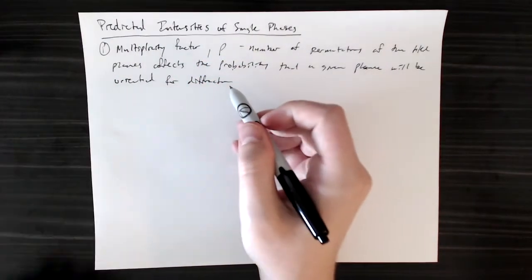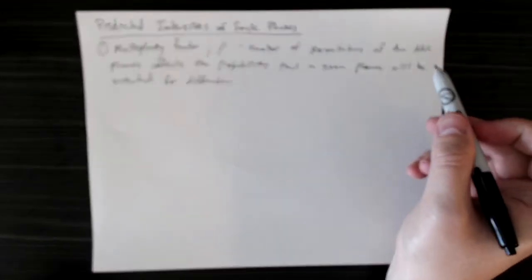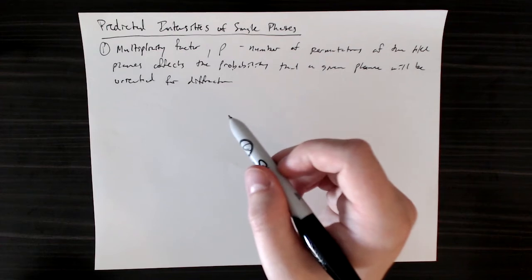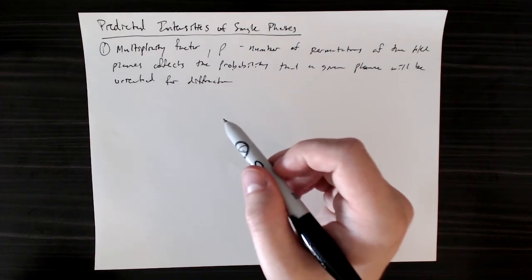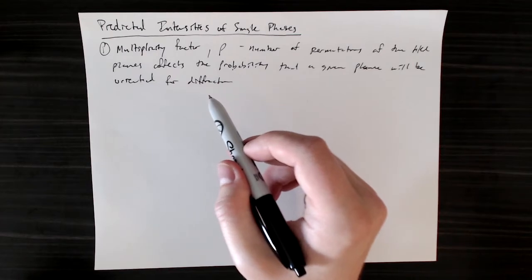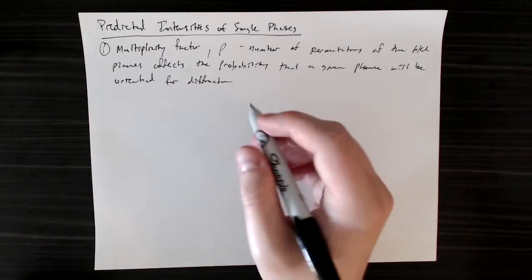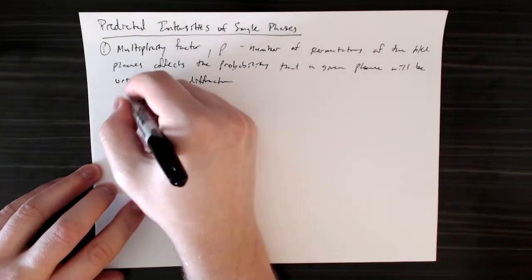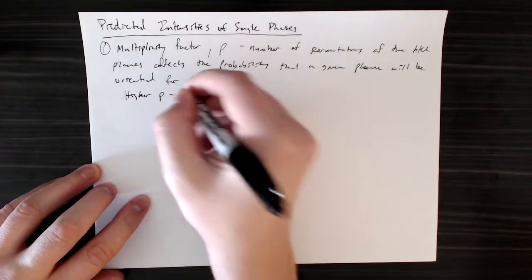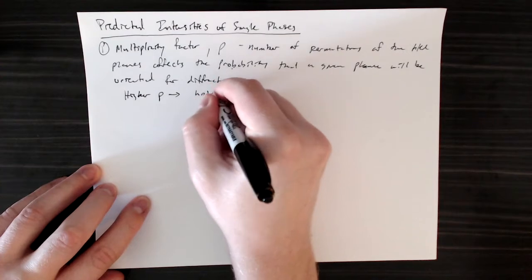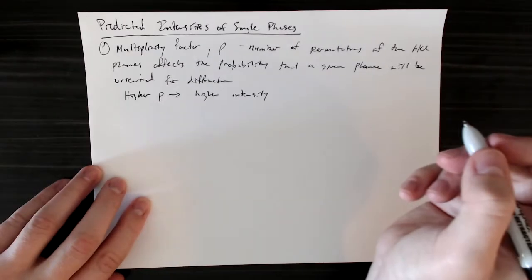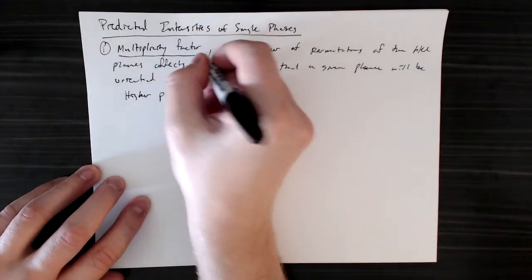So the more permutations we have of an HKL type of plane, the more likely it is going to be in the preferred orientation, meaning that it diffracts, and therefore the multiplicity factor goes up, and we'd expect the resulting higher p-value to lead to a higher intensity. So this is one other factor along with structure factor.